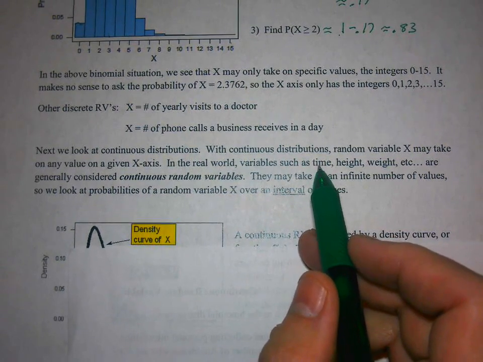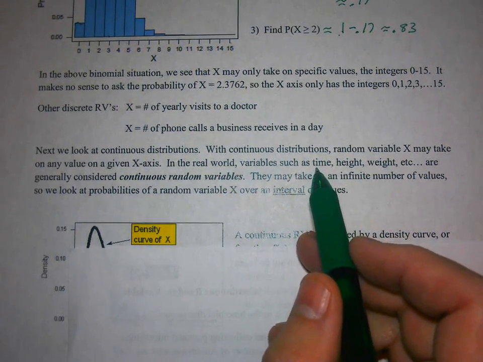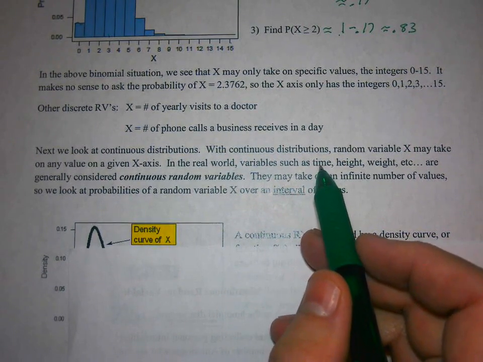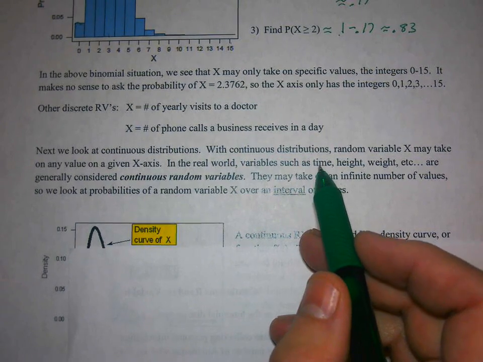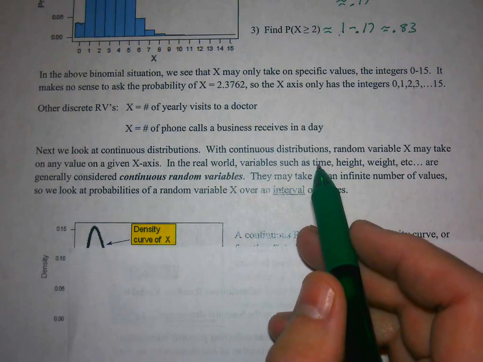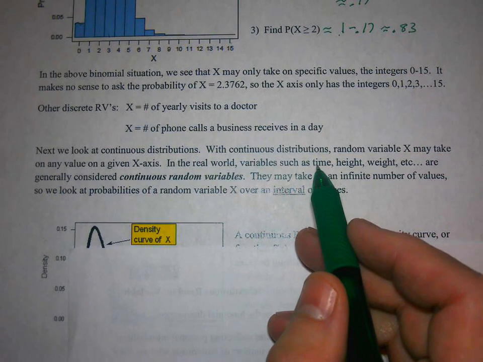So the idea there is, if you were to take the time of something, let's just say, let x represent the time it takes to climb a flight of stairs. You may take your stopwatch out, measure a bunch of people, and you might get times like 6.2 seconds, 6.25 seconds, 6.318 seconds, 12.42 seconds. If it was me, it'd probably be a minute and a half.